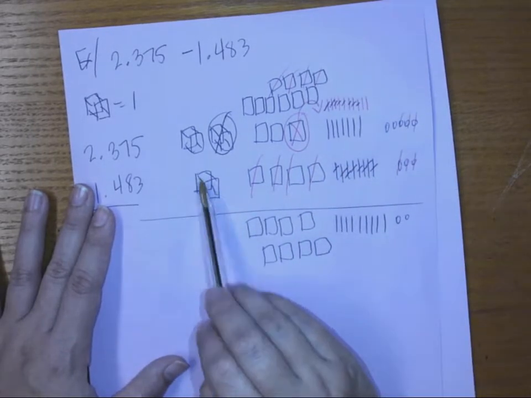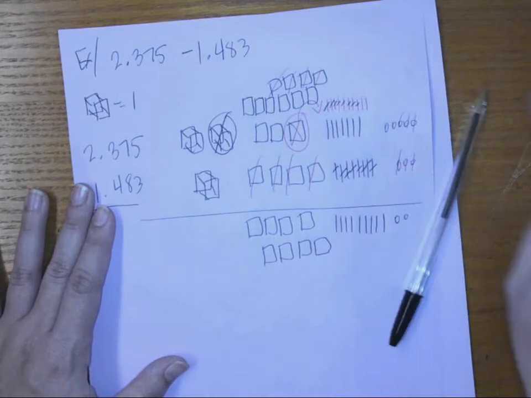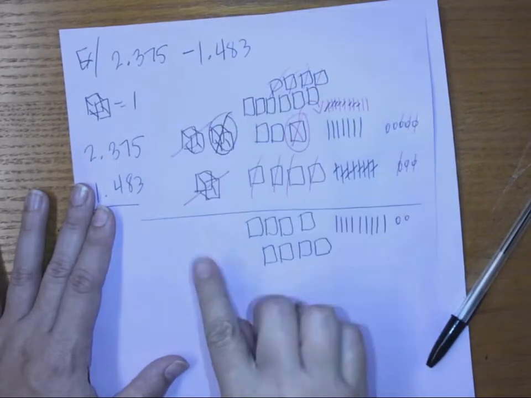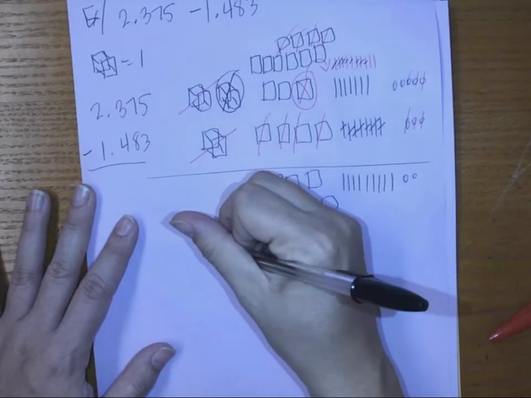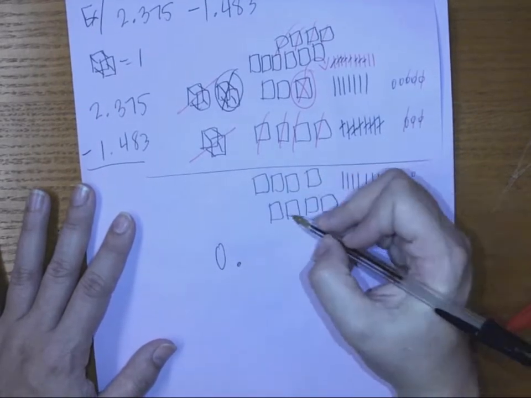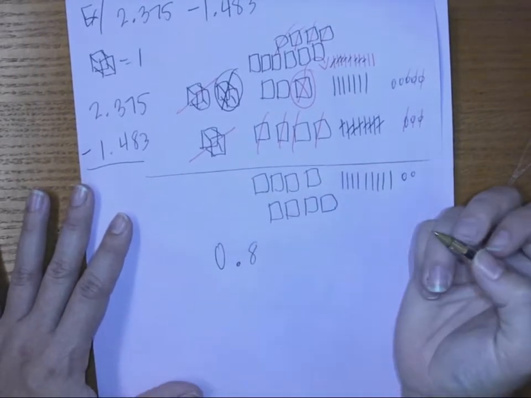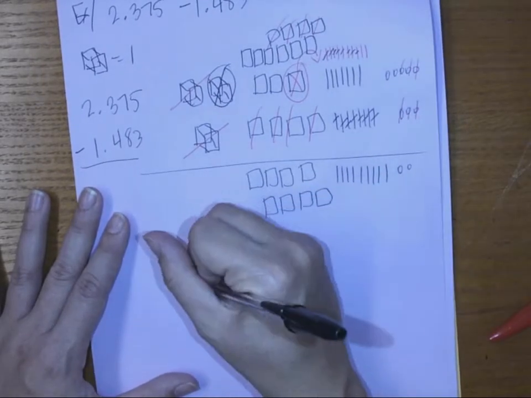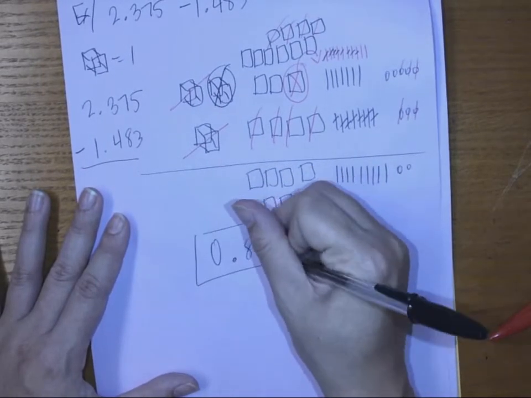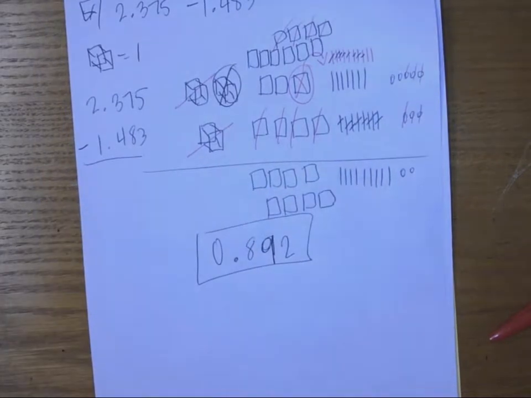And then I have 1 cube. I'm taking away 1 cube. So I have no cubes left. So my answer is 0 cubes. I have 8 flats here, 9 longs, and 2 units. So it's 892 thousandths is my answer. Okay.